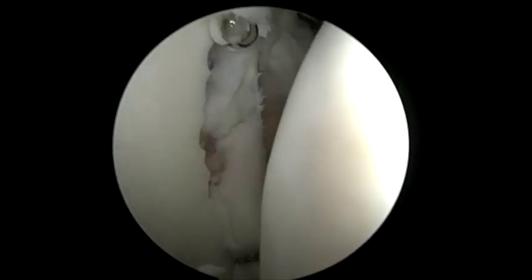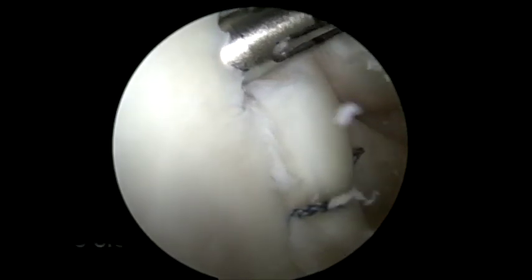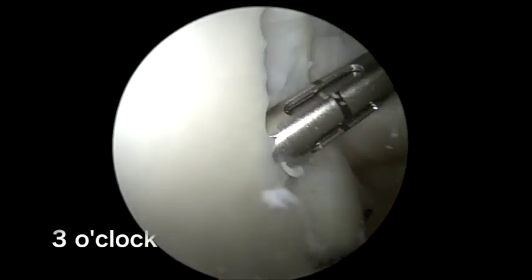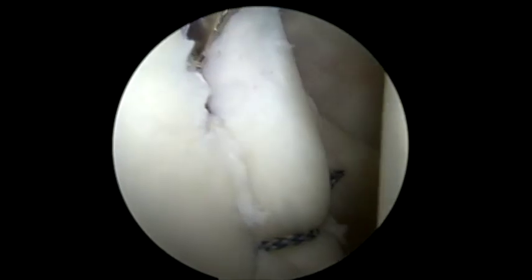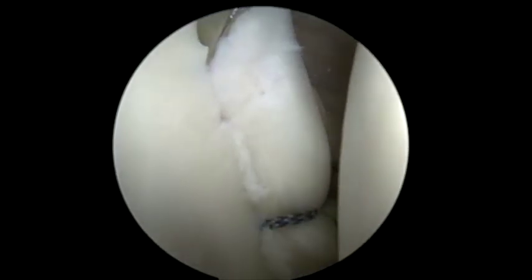Moving on, we highlight the following steps. After anchor insertion at the 3 o'clock position, the capsulolabral complex is grasped using a grasper and provisionally reduced to the anchor insertion site.